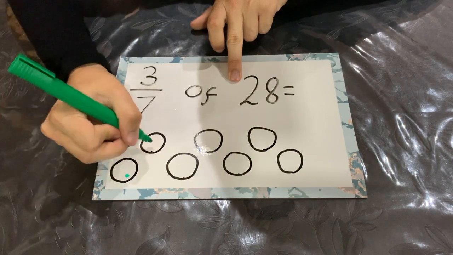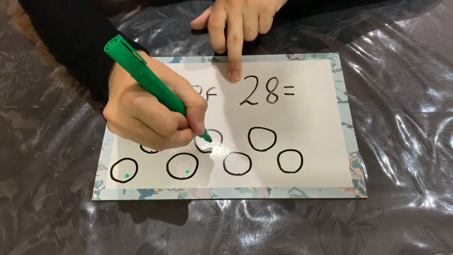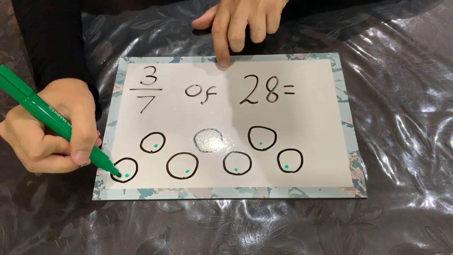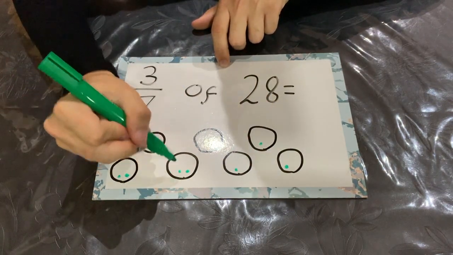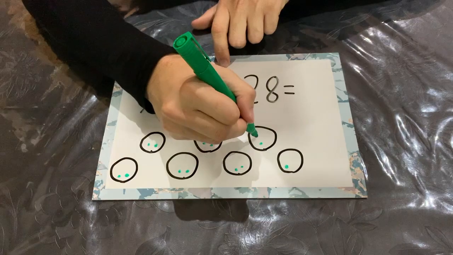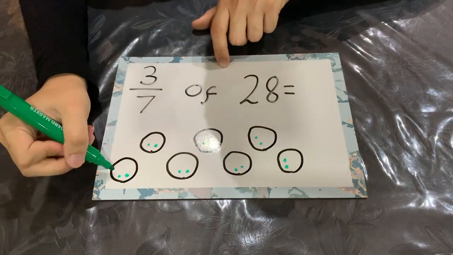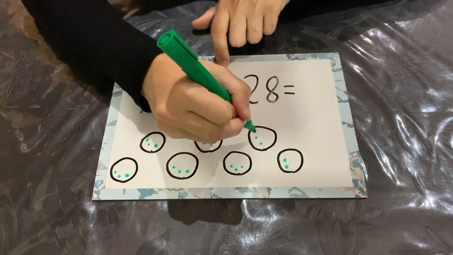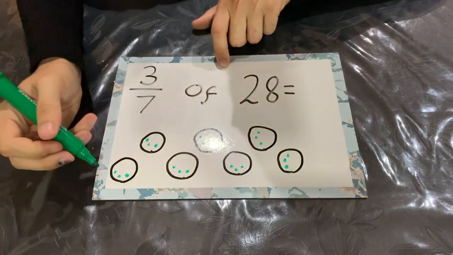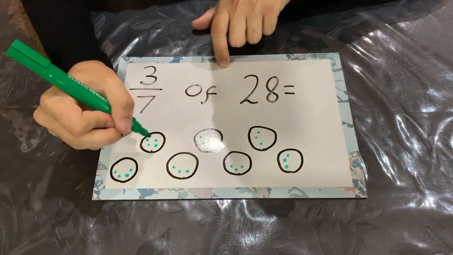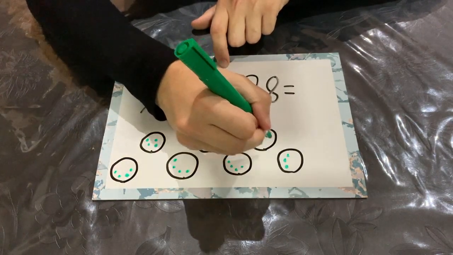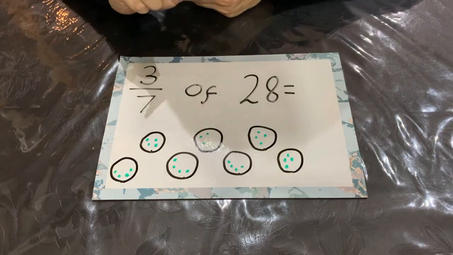So I've got 1, 2, 3, 4, 5, 6, 7, 8, 9, 10, 11, 12, 13, 14, 15, 16, 17, 18, 19, 20, 21, 22, 23, 24, 25, 26, 27, and 28.